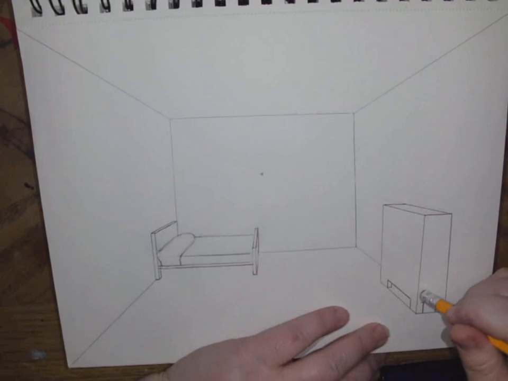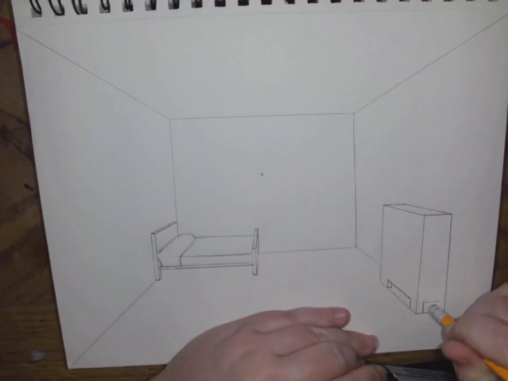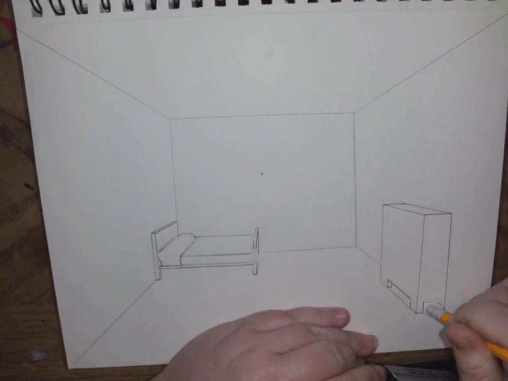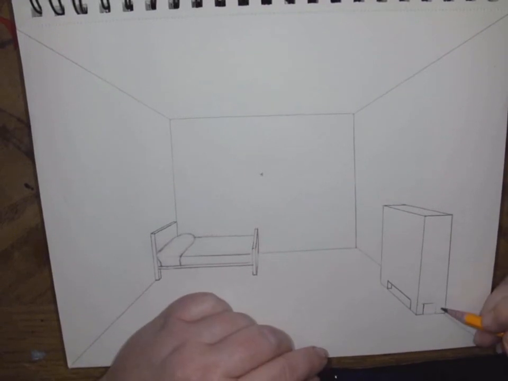Okay, so now I don't really like the way that looks because it's not quite even. So I'm going to fix up this one side. There we go, that's a little bit better.